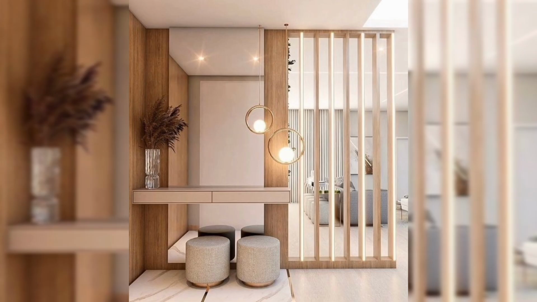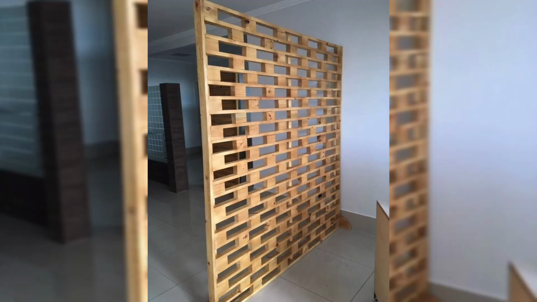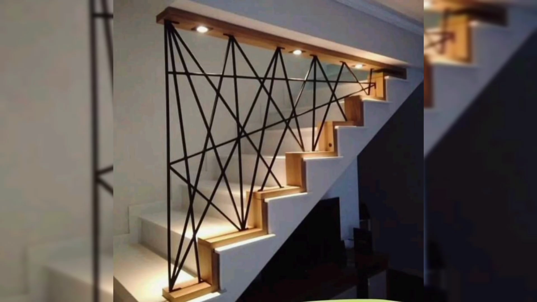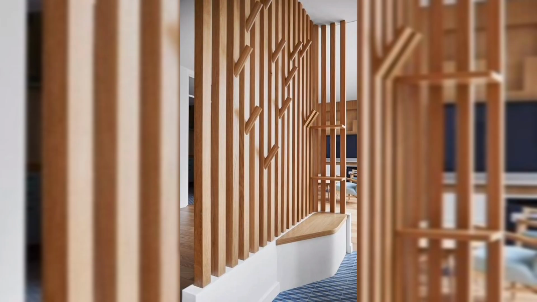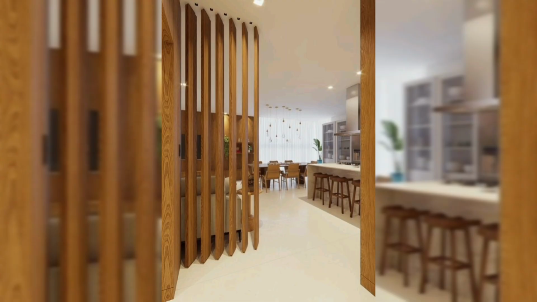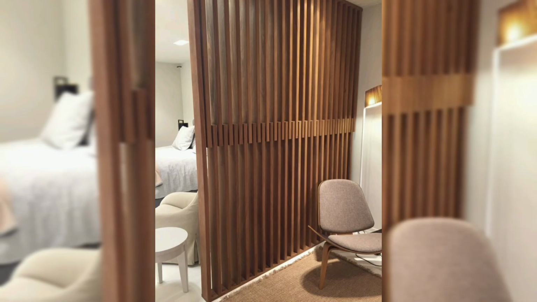Half wall partition. A half wall or front wall is a great way to subdivide space without making them feel disconnected. It's often just sufficient to define zones while keeping sight lines open.